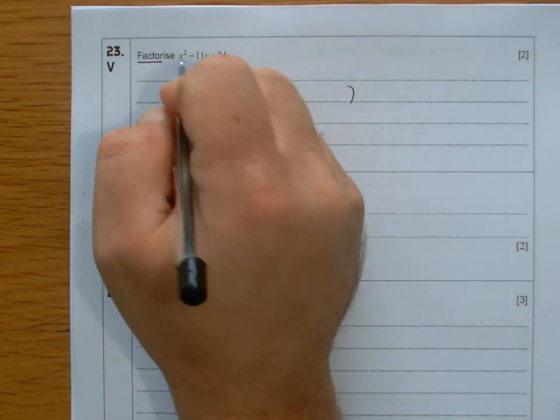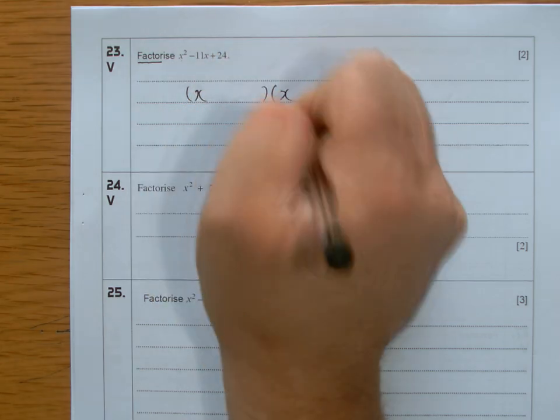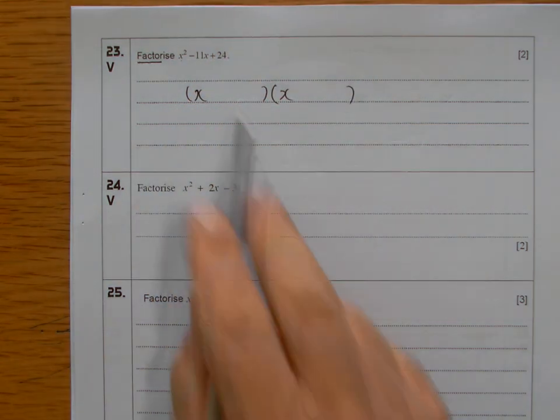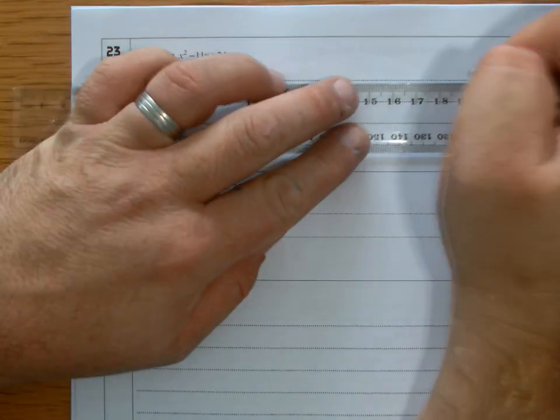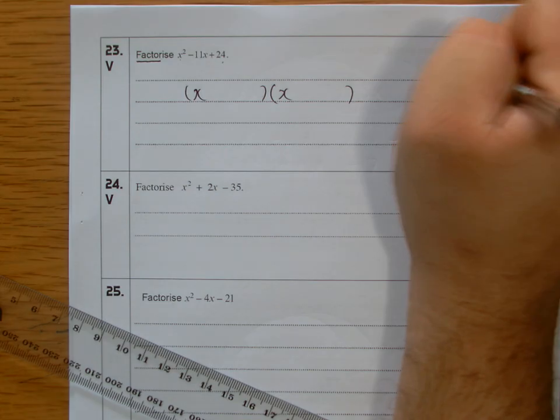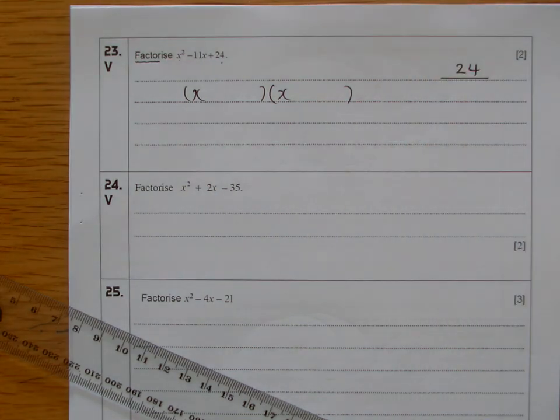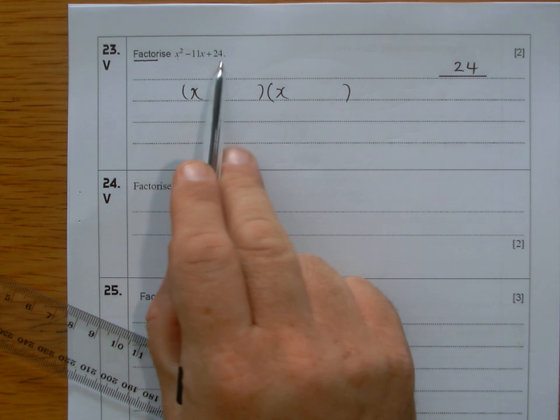And what I do here, because it's x squared, I'm just going to write x in each bracket. That's what I do there. And you'd actually get x squared, wouldn't you, by timesing them out. And if you remember with this process, the number at the end is 24. So we need to come up with pairs of numbers that will times to give that 24 at the end.